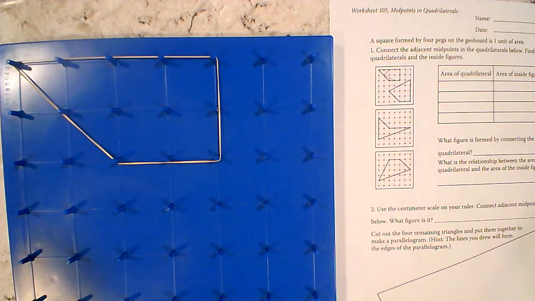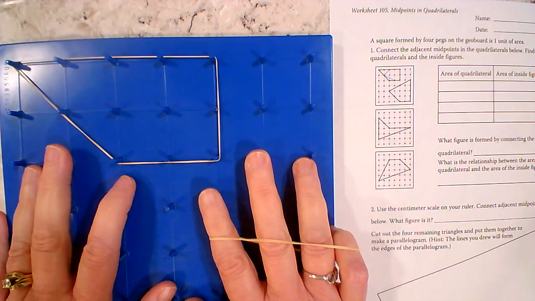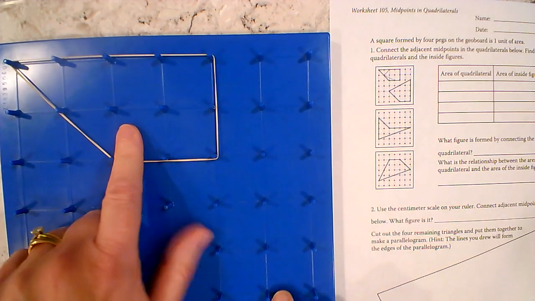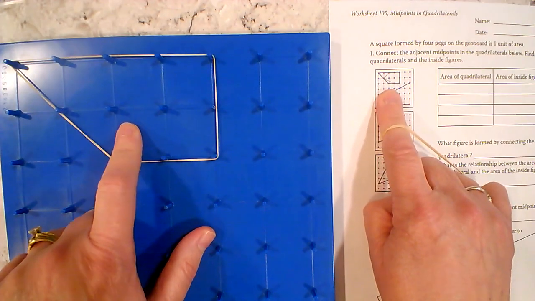The goal of this is to see some ratios and some elements by using the midpoints. So recognize, your child will not know the formula for finding the area of a quadrilateral. That's not the goal of this. The goal is to see how we can calculate the area of shapes using the geoboard.